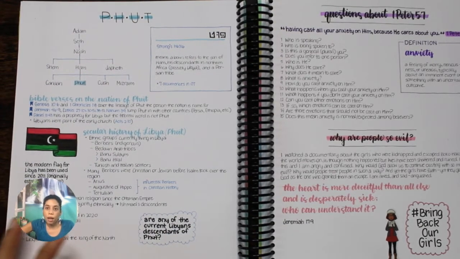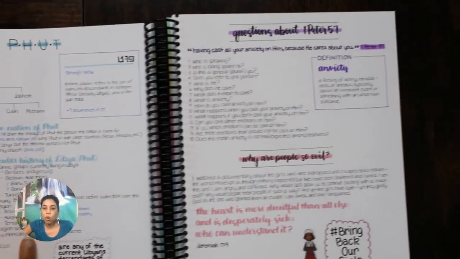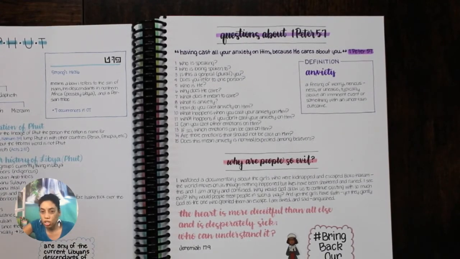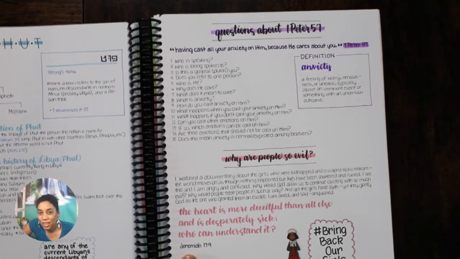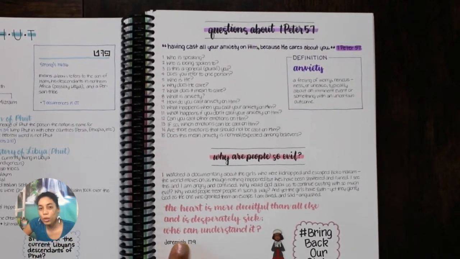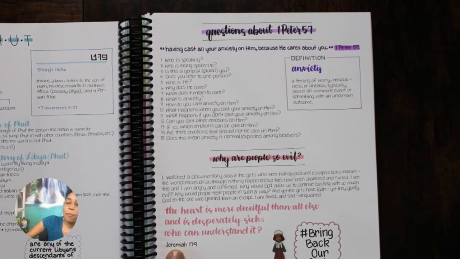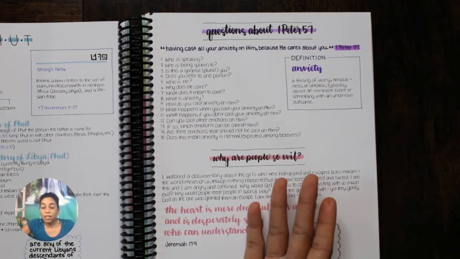I also have these things called the questions page, and I just so happen to be able to fit two in here on one page, so that I didn't waste space. I went to a sermon once where the pastor talked about asking questions as you read the verses, and so that's what I did.